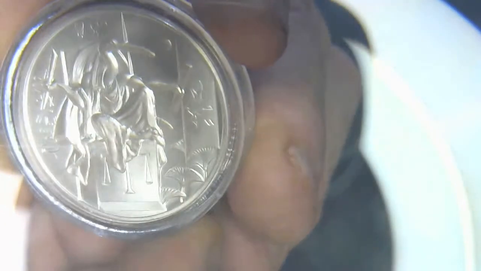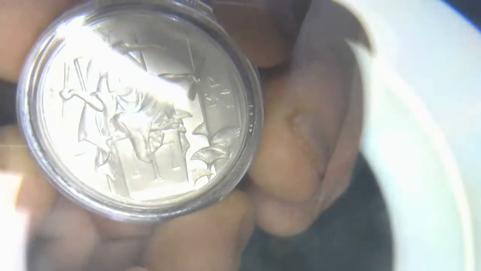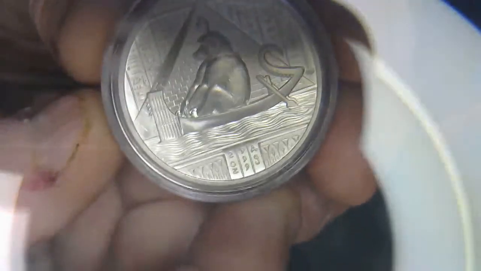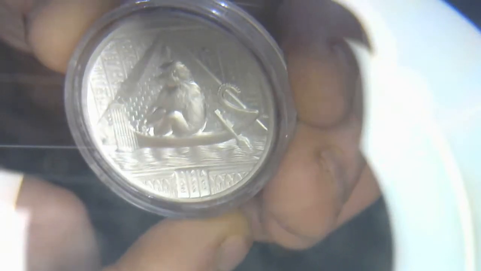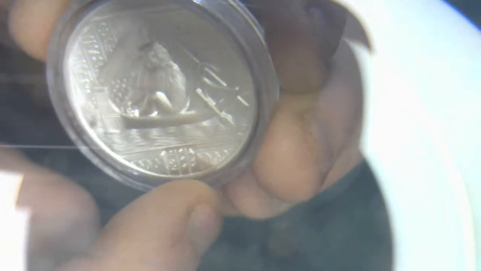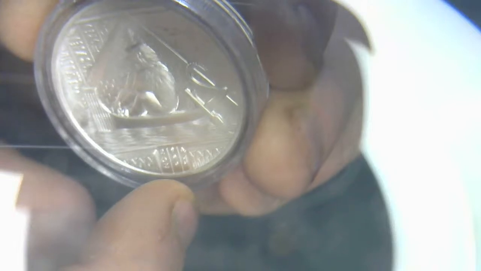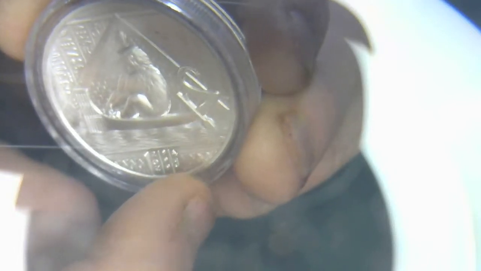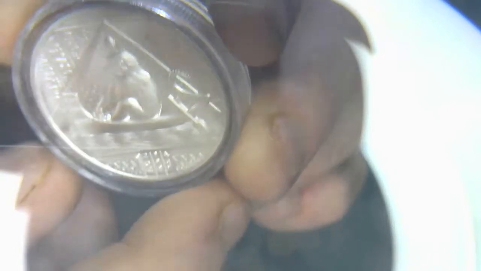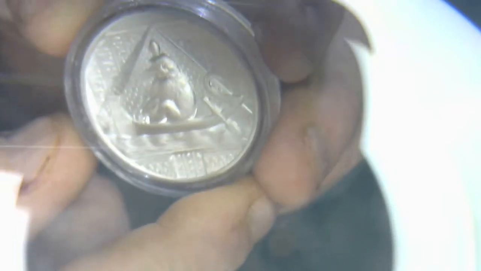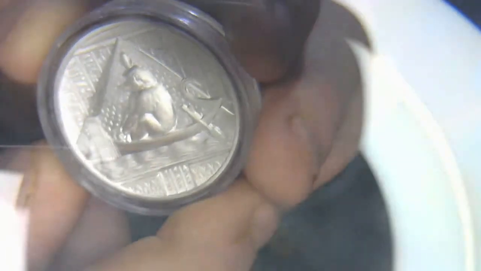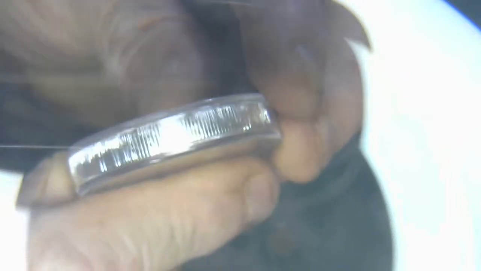All right, let's see if we can get the ibis on here. There it is, right there. And the front, again, is Mr. Monkey and the pyramid. And right down here on the bottom, it says 999 pure AG, blah, blah, blah. That's what those letters are down there. But it's kind of a cool Egyptian coin. It's a 2-ouncer. It's reeded on the edge.